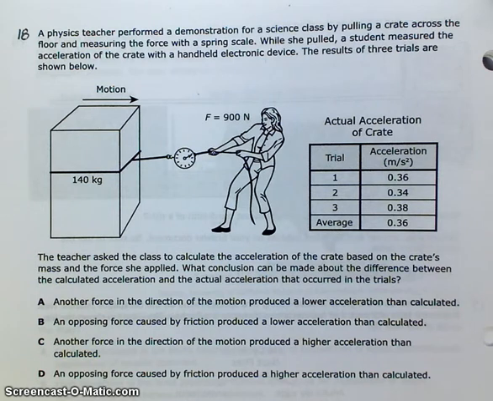A. Another force in the direction of the motion produced a lower acceleration than calculated. B. An opposing force caused by friction produced a lower acceleration than calculated. C. Another force in the direction of the motion produced a higher acceleration than calculated. D. An opposing force caused by friction produced a higher acceleration than calculated.